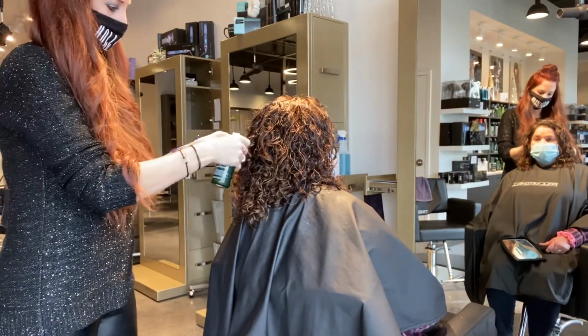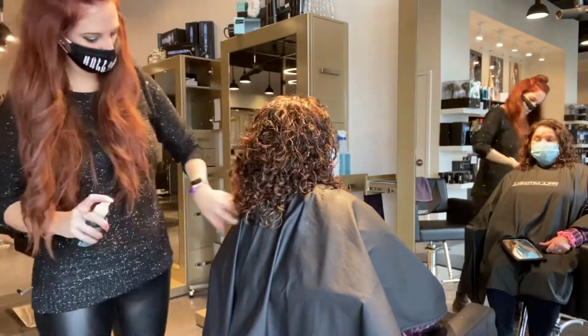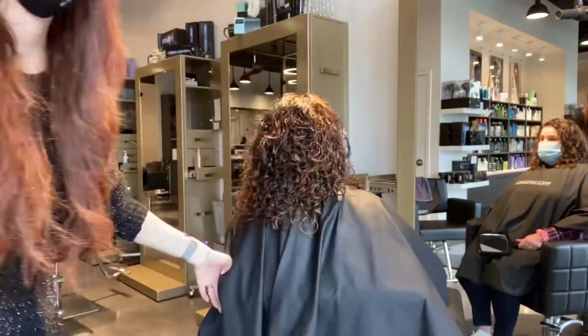As I'm doing here, I'm taking those bigger sections that I did with my coiling earlier and separating it into 2 to 3 coils, depending on how big of sections you get. A lot less frizz, a lot more support, and she can rewear her curls, which is the goal for every curly hair guest.